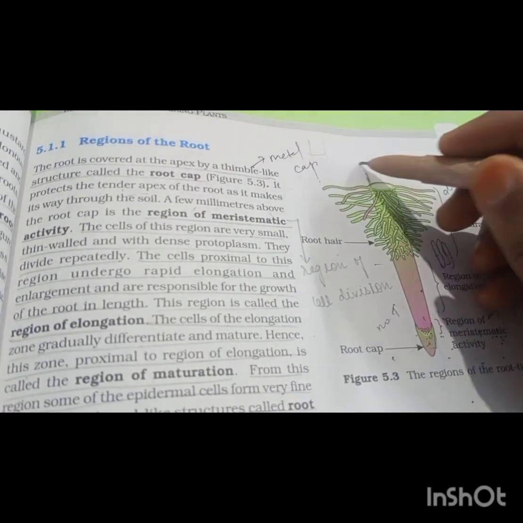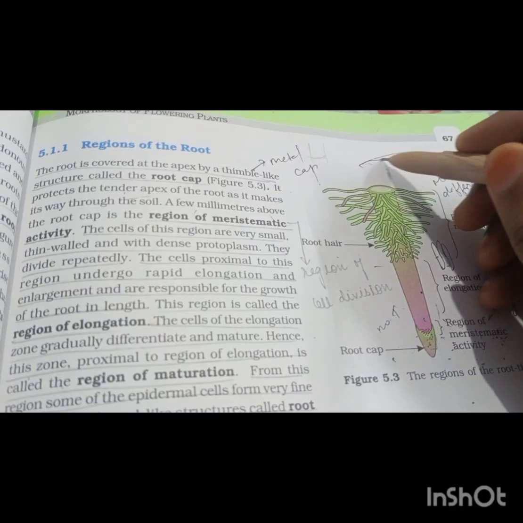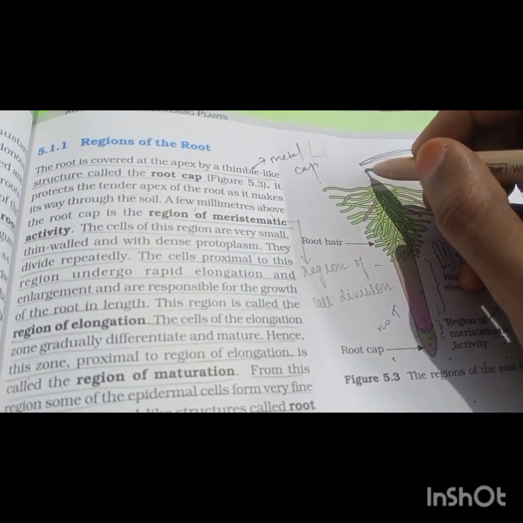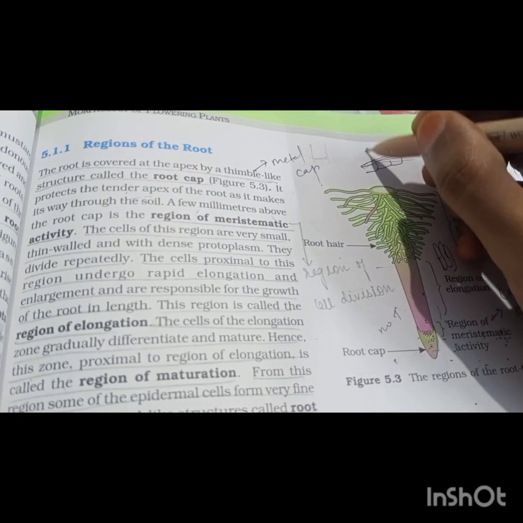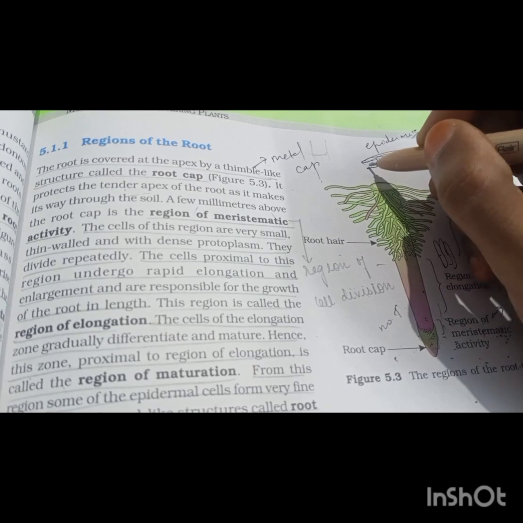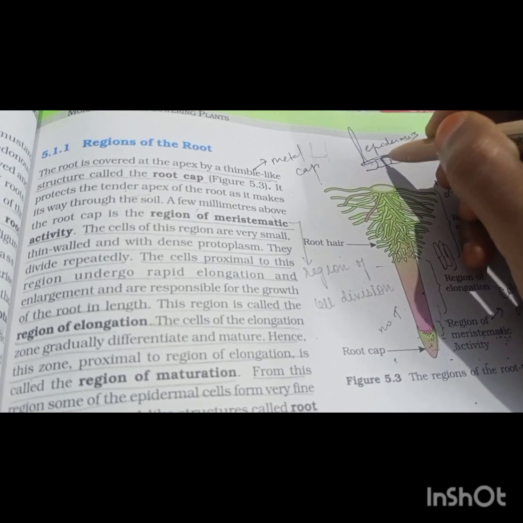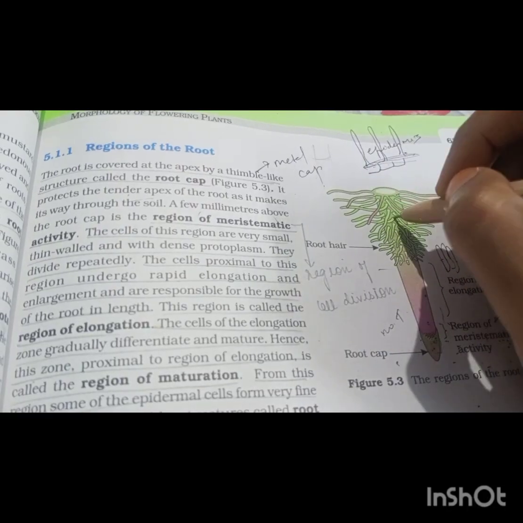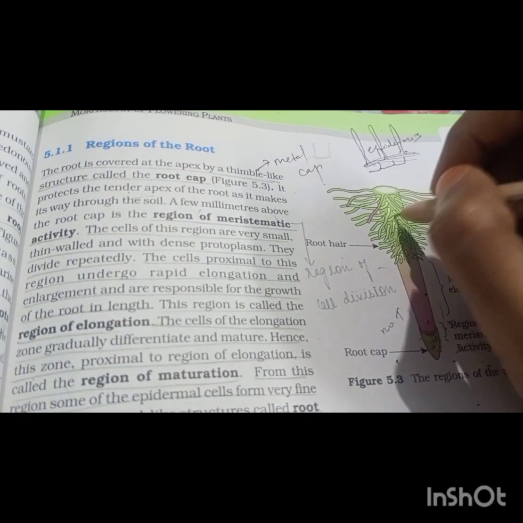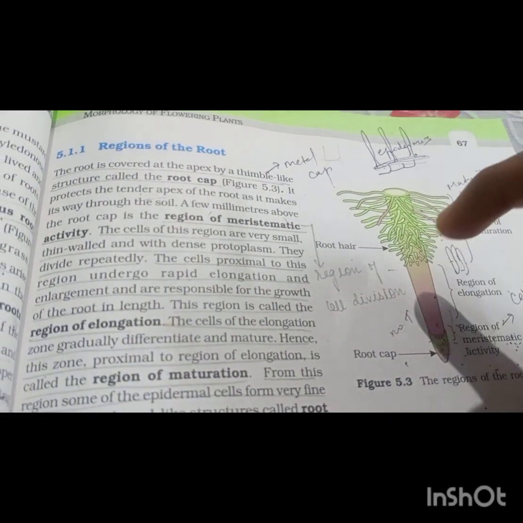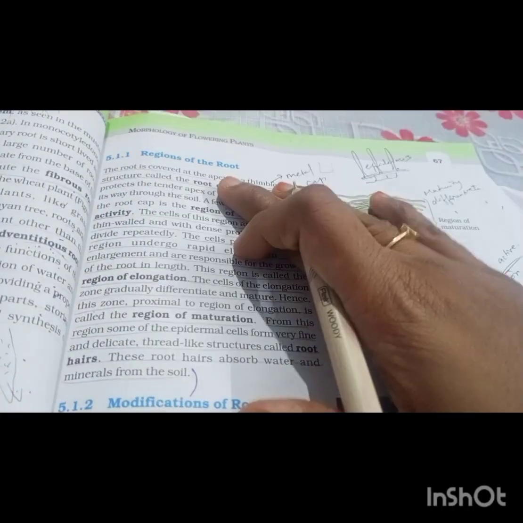And the outer layer. When you take anatomy, at that time you will be very clear with this. When you take the inner structure of the root, the outer layer is known as epidermis. It is made up of cells like this. These epidermal cells will give out so many projections. Those projections are root hairs. They help in absorption of water and minerals from the soil. So these are the parts of the root.